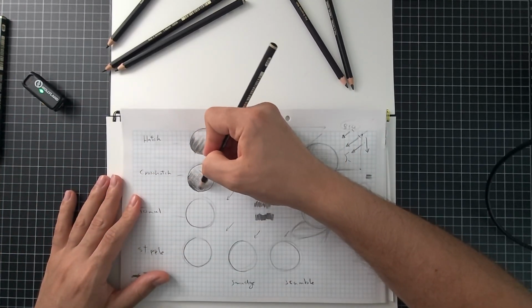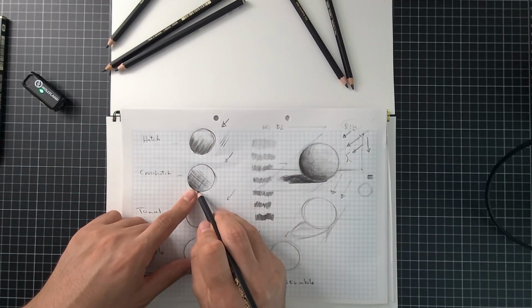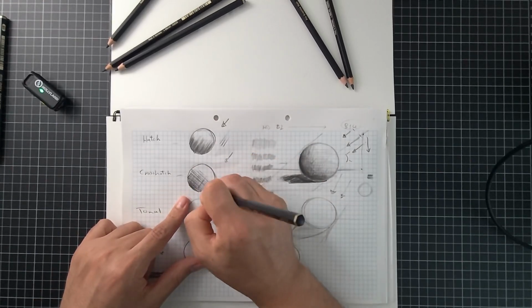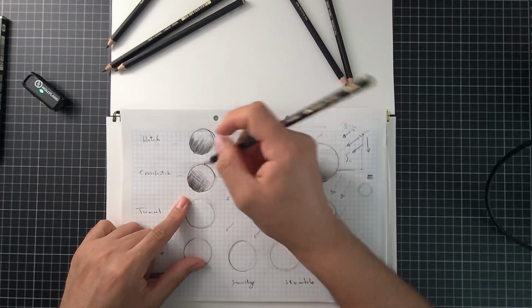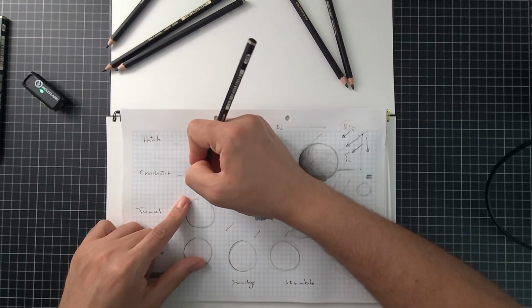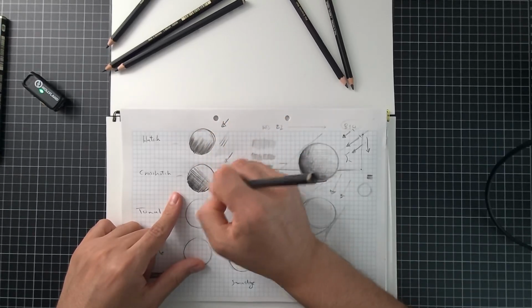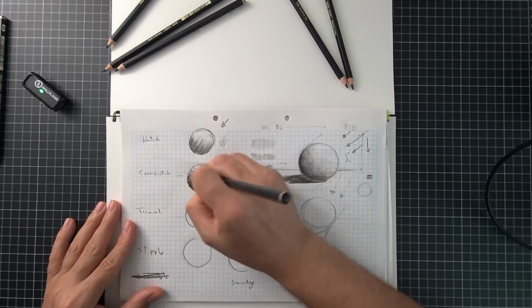Doing this, I can control how many lines I want to add in this area, and how many lines I want to reduce in this area. As you see here, and so on and so on.